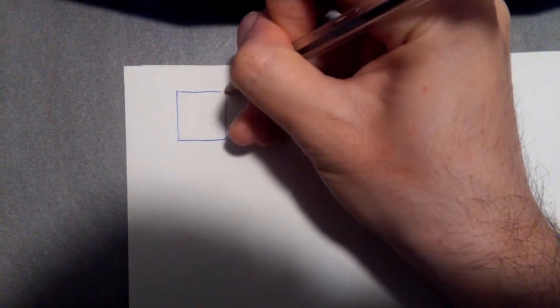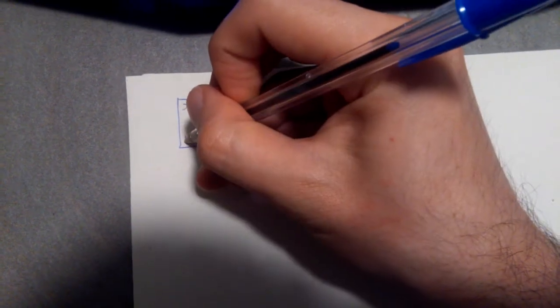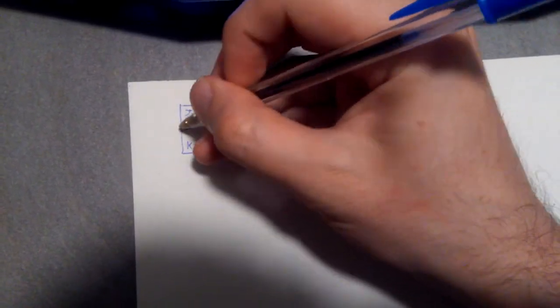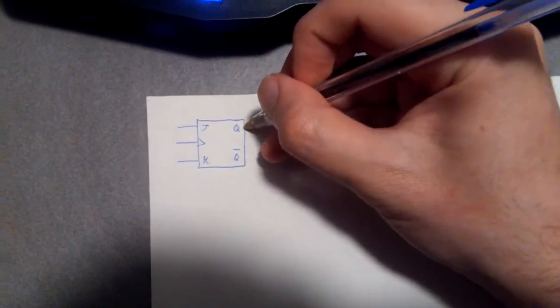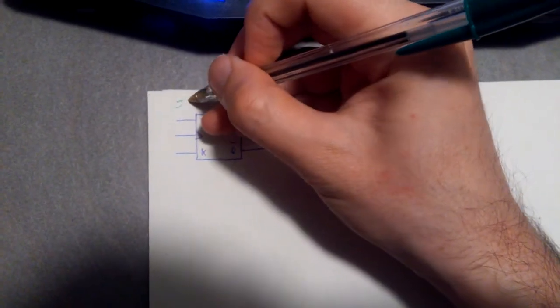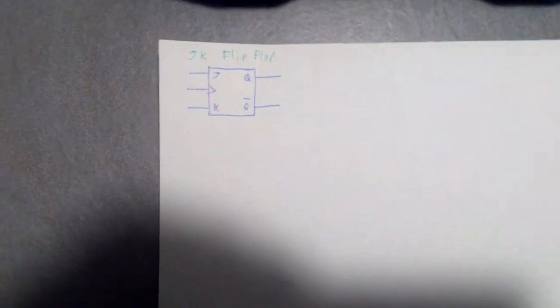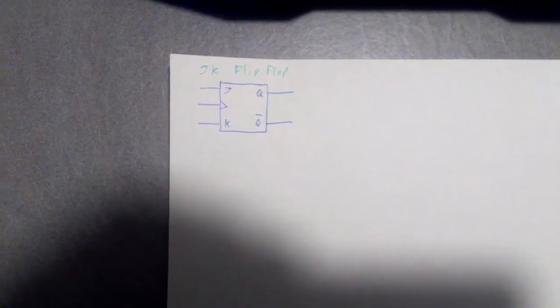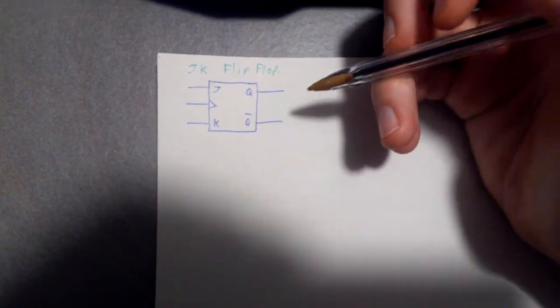Basically, a JK flip-flop is this: J, Q, Q naught, K, and here goes the clock. This is J, this is K, then we have the output Q and Q naught, and this is the JK flip-flop here. And again, this is one of the most important flip-flops.